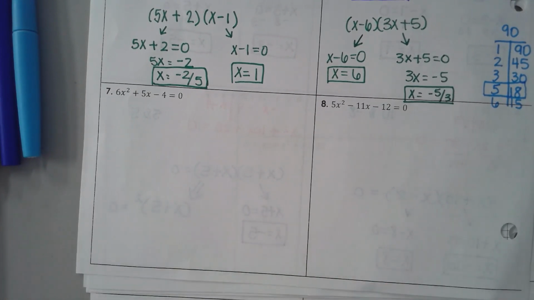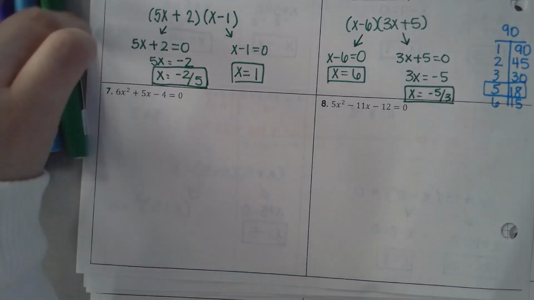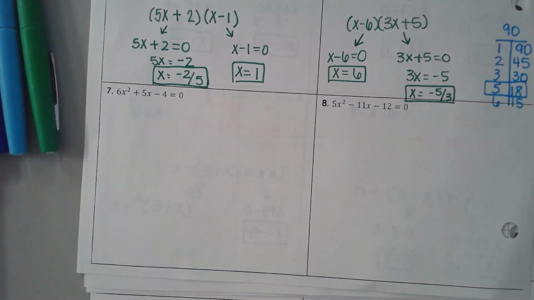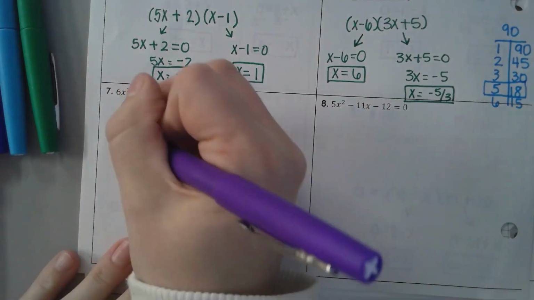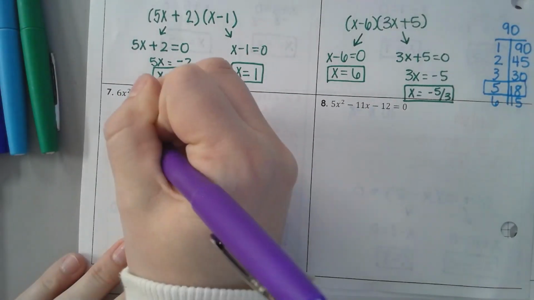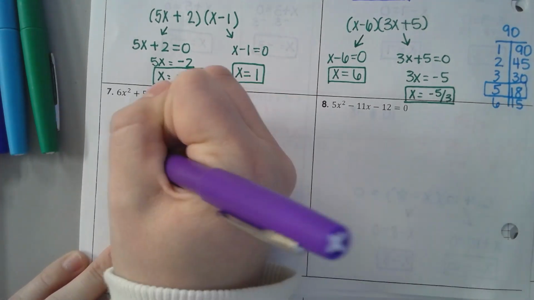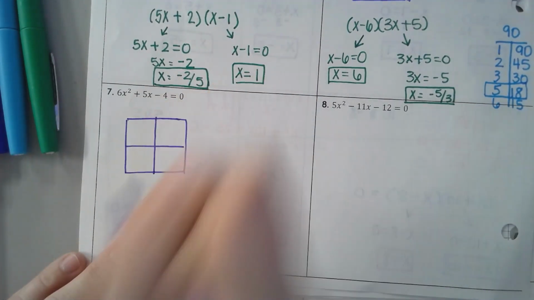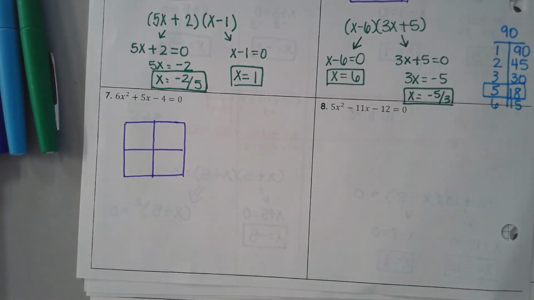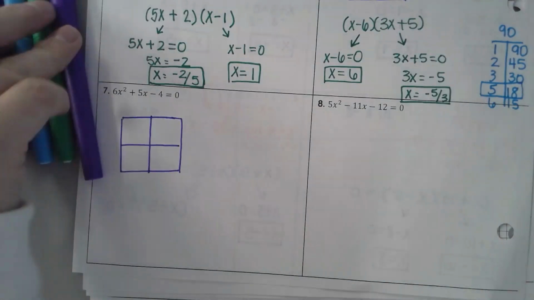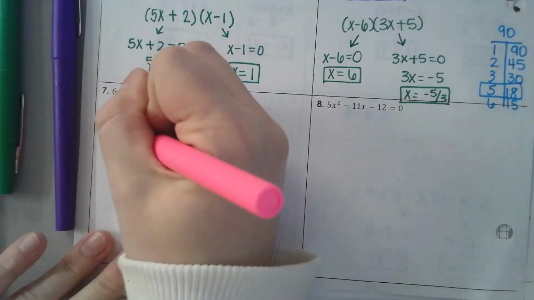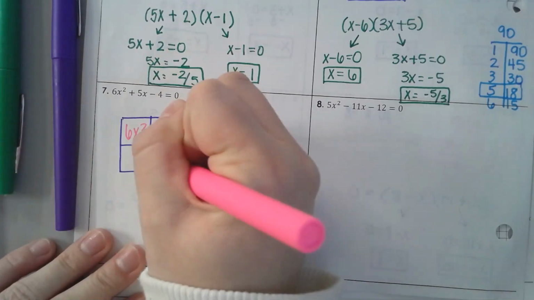Number 7. Go ahead and start your box. Should have a 6x squared and a -4.